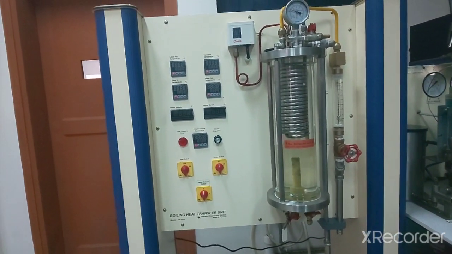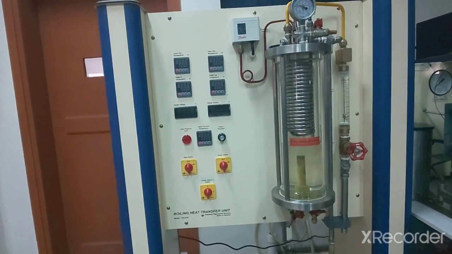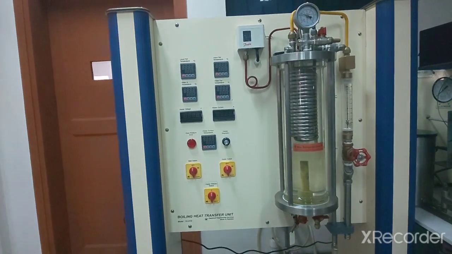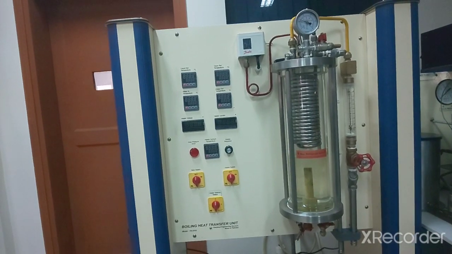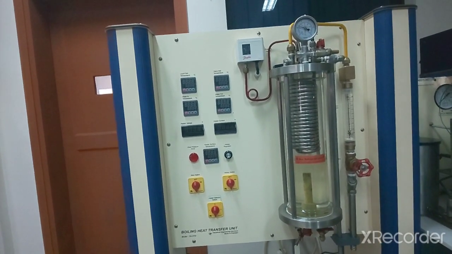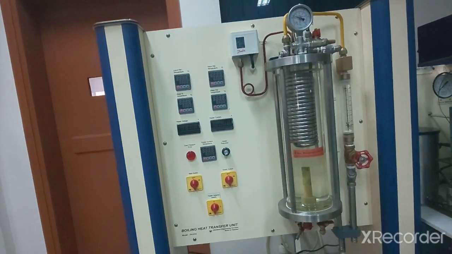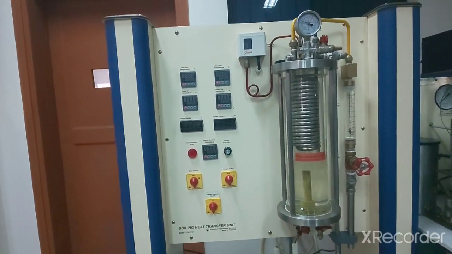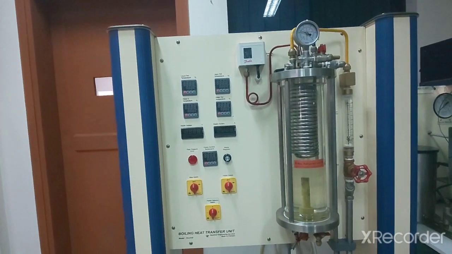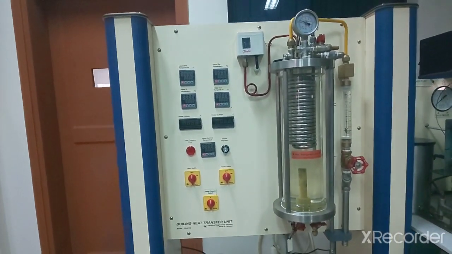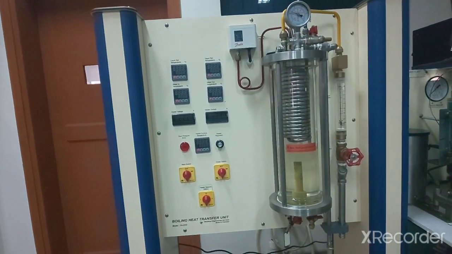If the temperature is, let's say, 5 degrees higher, we call it convection boiling. It is a type of boiling in which the only mode of heat transfer is convection.